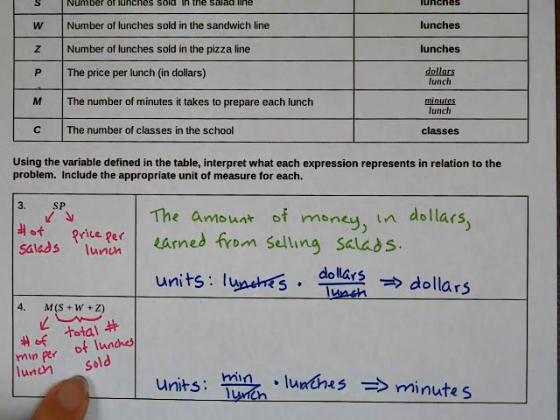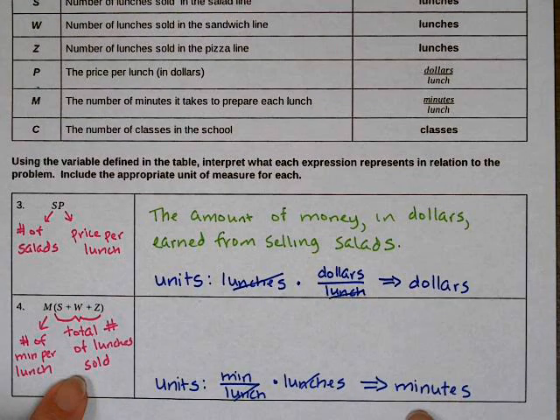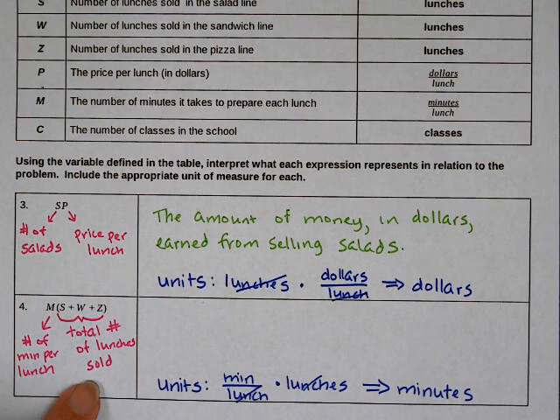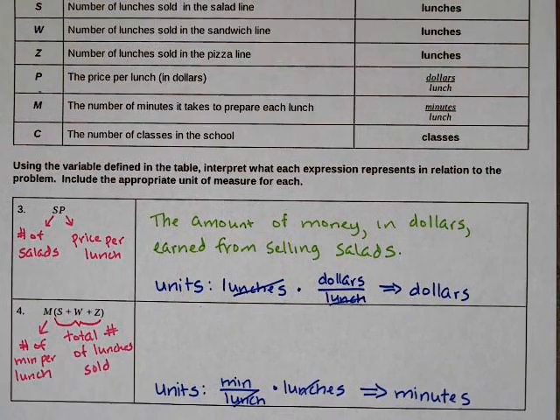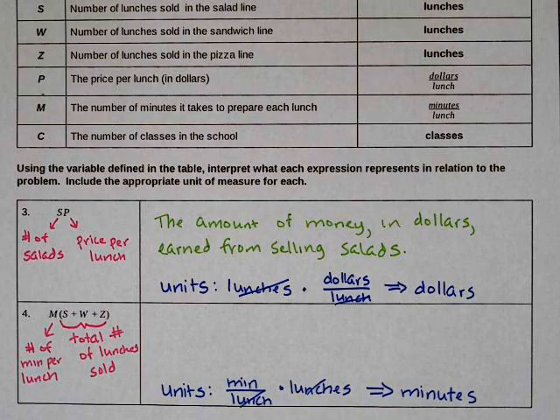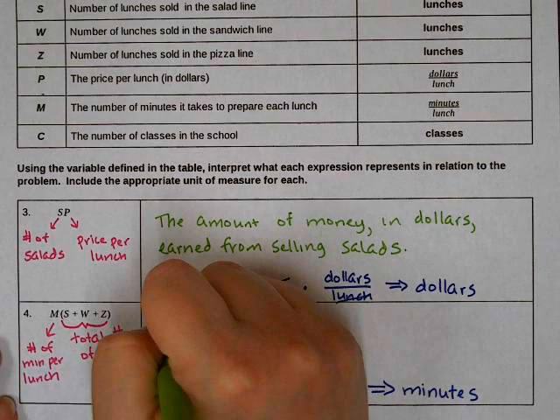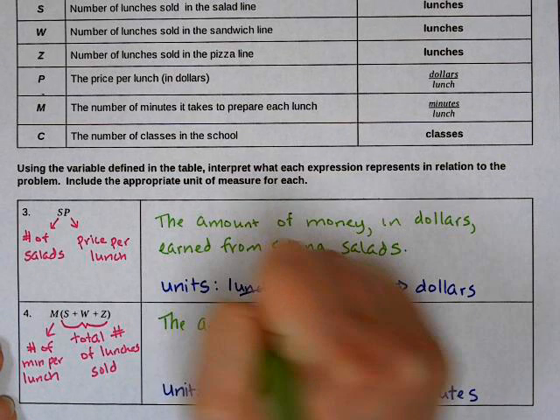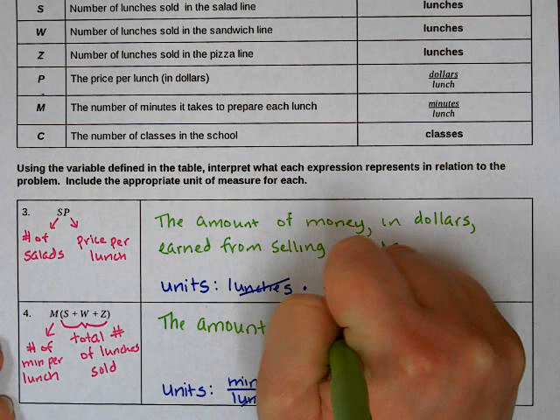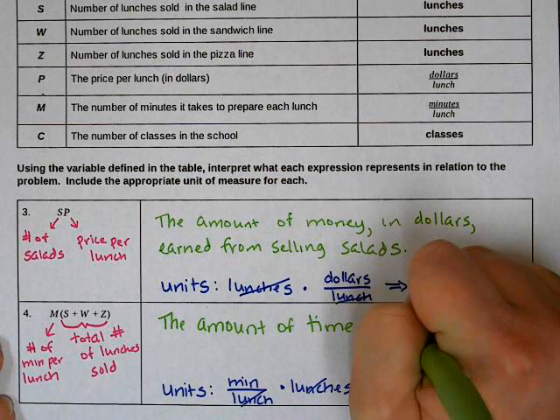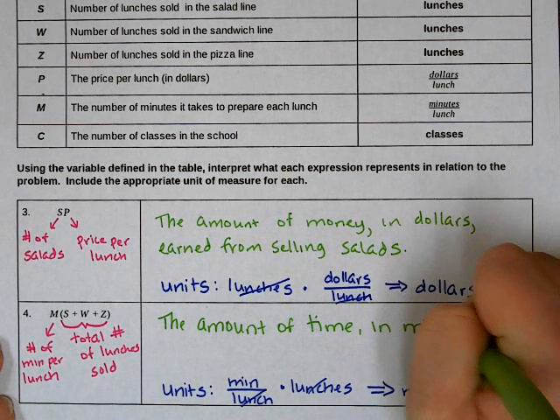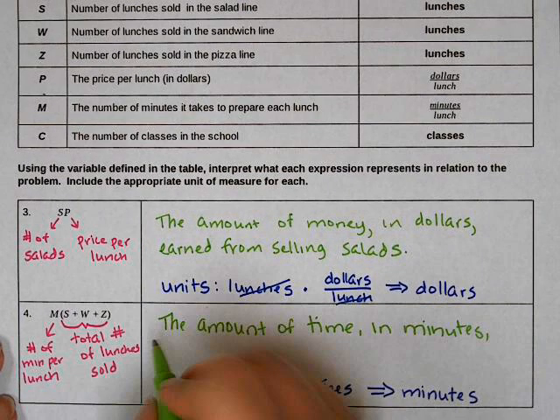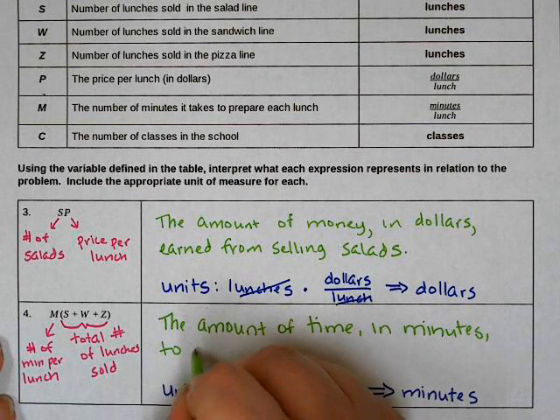So if we think about it, we're talking about minutes, and we talked about the total number of lunches sold. That means this expression must be telling us the amount of time in minutes to prepare all the lunches.